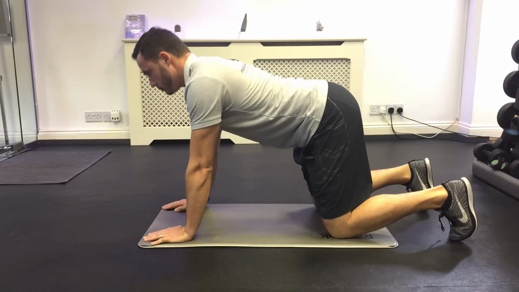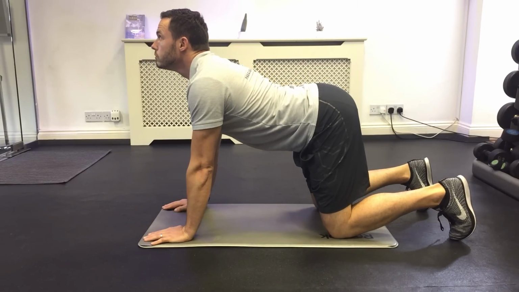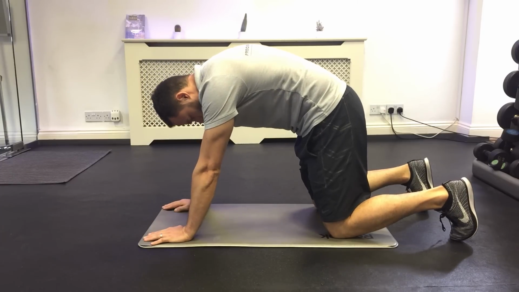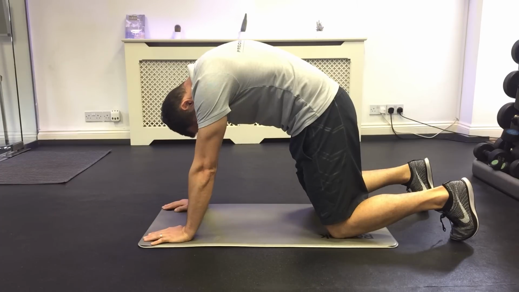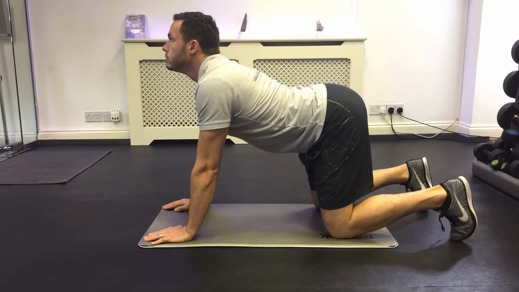Once you're comfortable in that position, take a deep breath in, and as you breathe in, look up towards the ceiling and push your belly down so that your lower back is bending. Once you've taken another deep breath in, breathe out, and as you breathe out, drop your head down. Lift your lower spine as much as you can, almost like someone's got a piece of string on your back and is lifting it up. Once you've fully exhaled, take another deep breath in, and as you do that, lift your head up again, pushing your belly down.